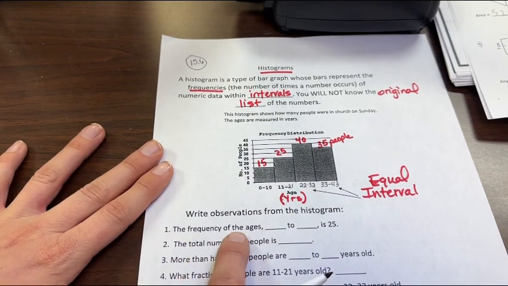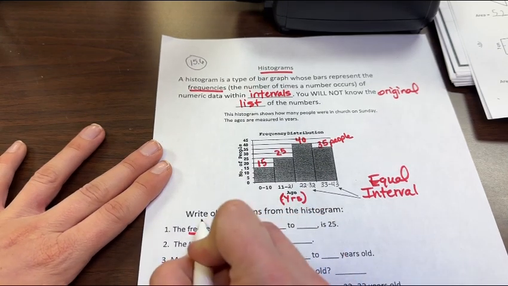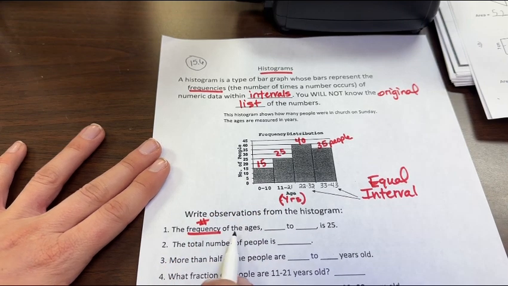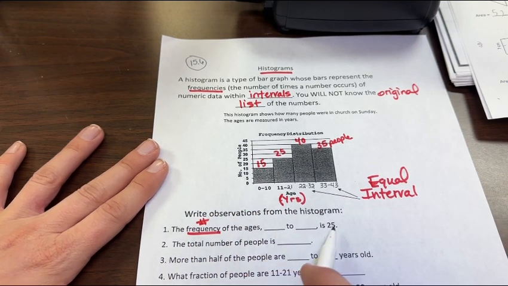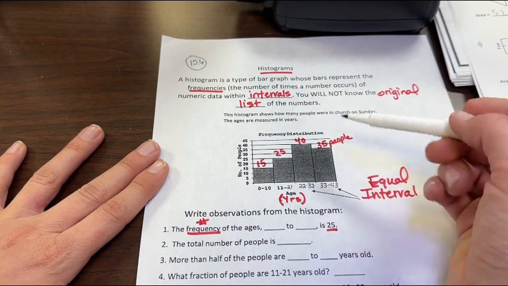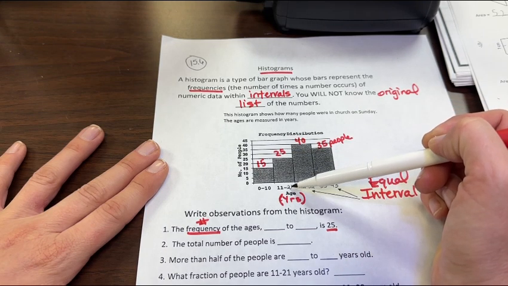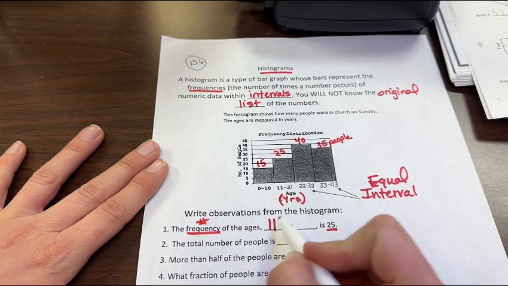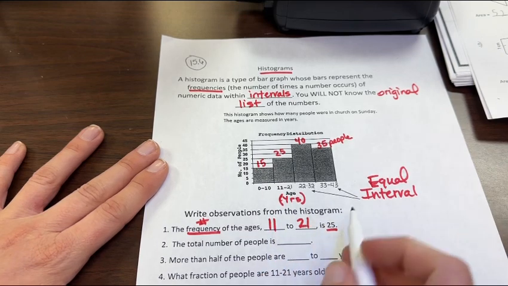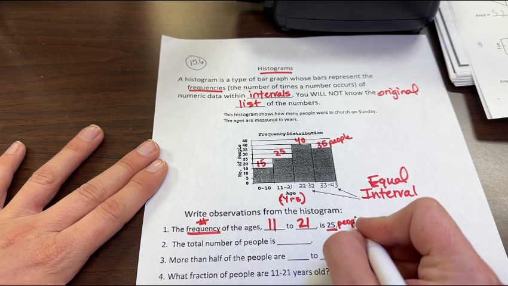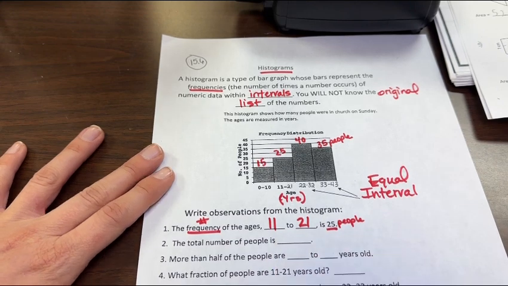So the frequency of ages, that means the number of people, right? Number of ages, blank to blank is 25. So I'm going to look right here, find my bar that's 25, and that is my interval right there. So 11 to 21-year-olds, there's 25 people that are 11 to 21 years old.